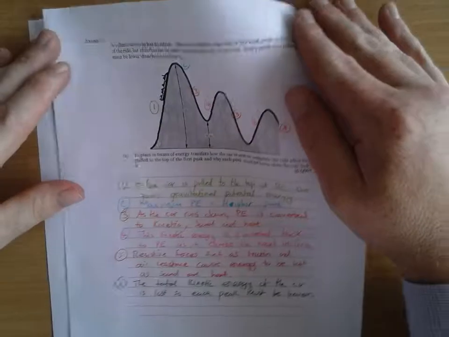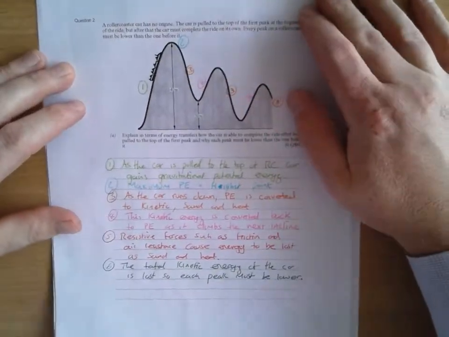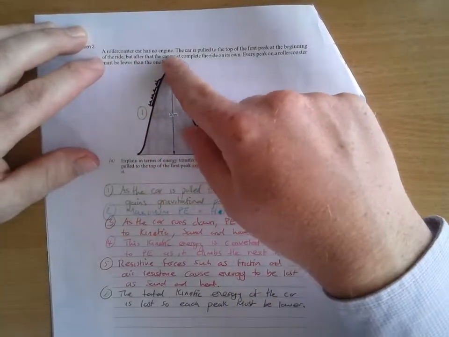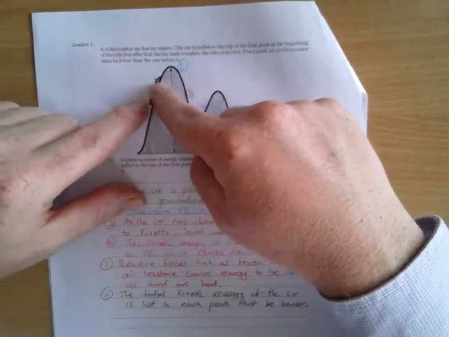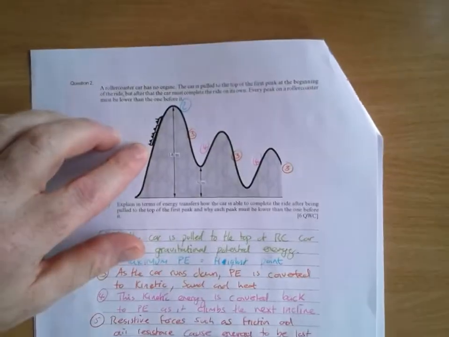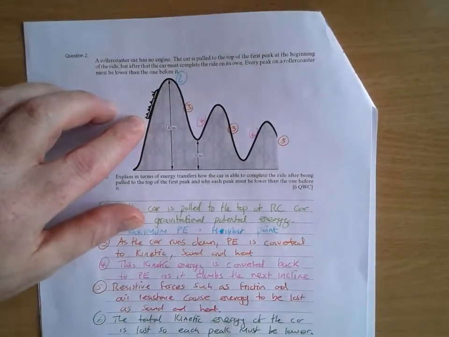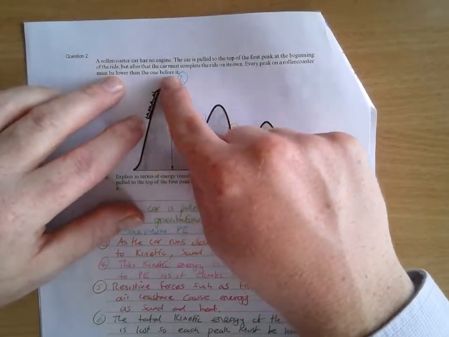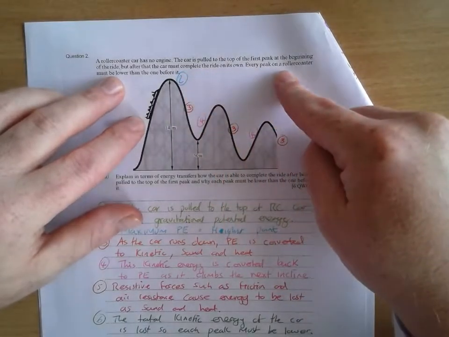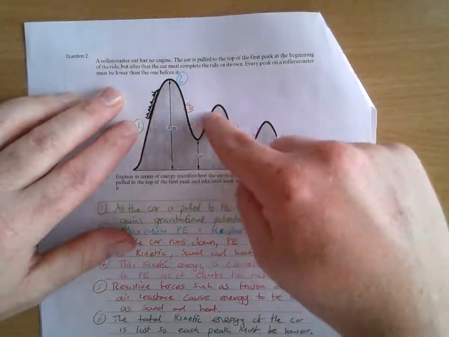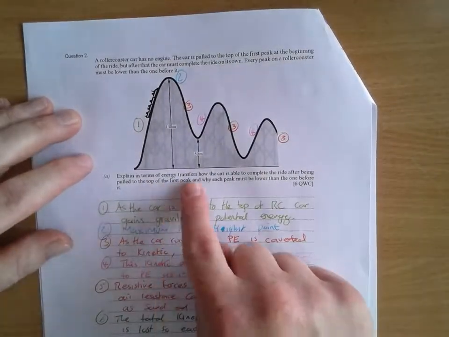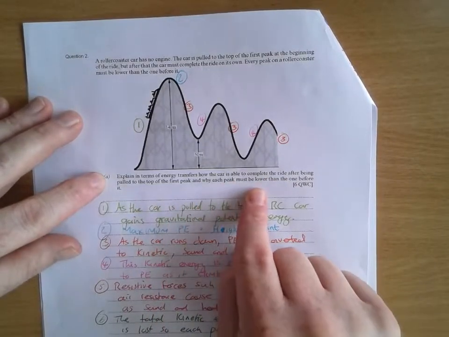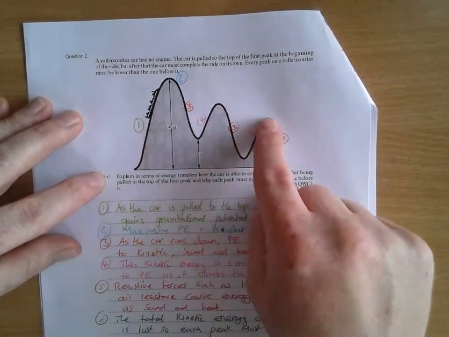Question 2 is a 6 marker. I've tried to split this up as easy as I can. So let's go through the question. A roller coaster car has no engine, so it needs to be pulled up. The car is pulled to the top of the first peak at the beginning of the ride, but after that, the car must complete the ride on its own. Every peak of the roller coaster is lower than before. Explain in terms of energy transfer how the car is able to complete the ride after being pulled to the top of the first peak, and why each peak must be lower.